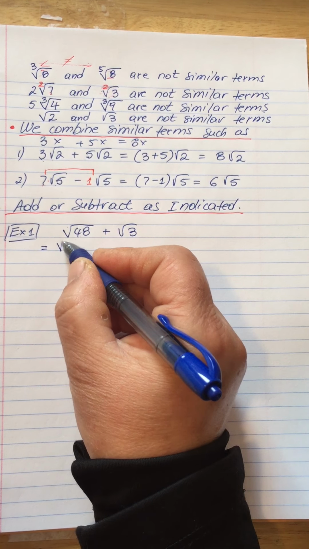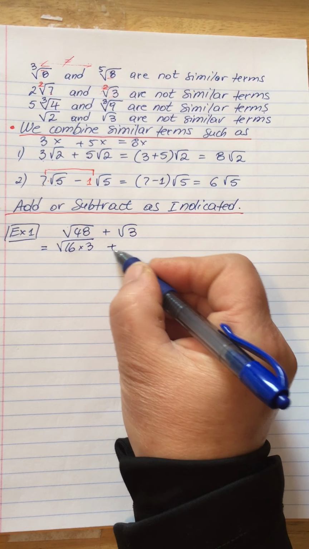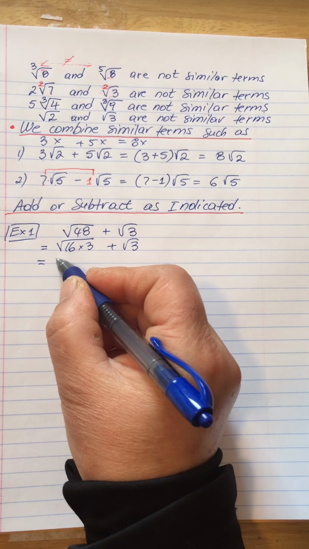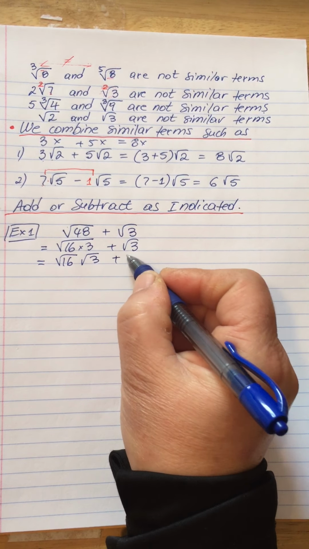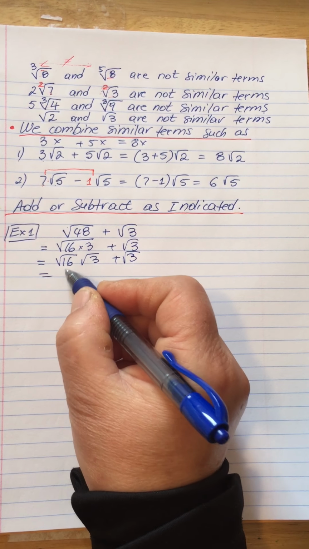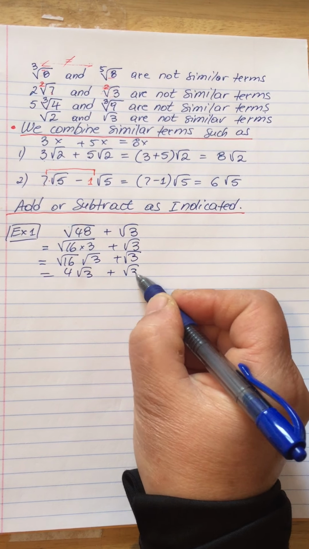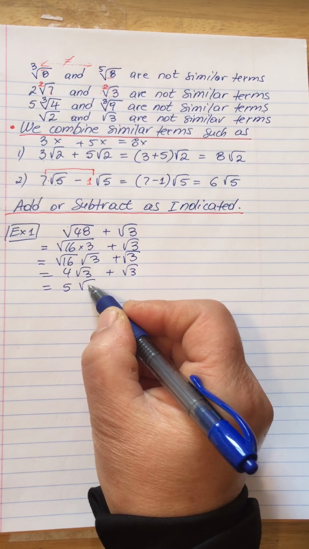So I write 48 as 16 times 3. And now I separate. I know now this is 4 square root of 3 plus 1 square root of 3. And I have 4 plus 1, 5 square root of 3.